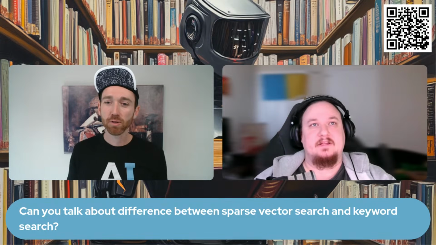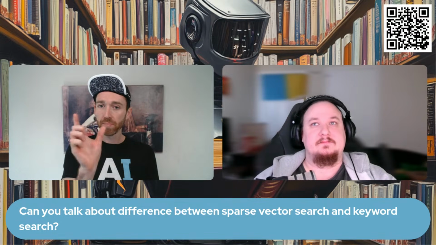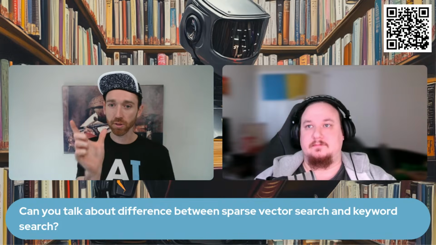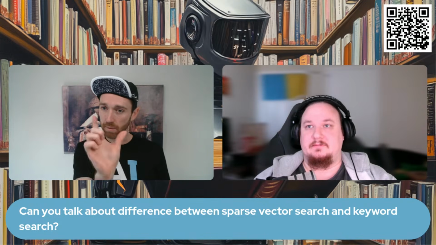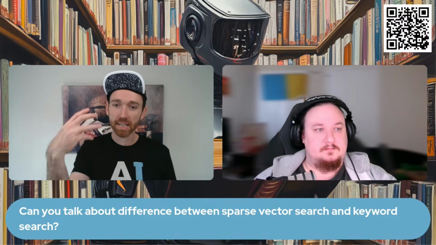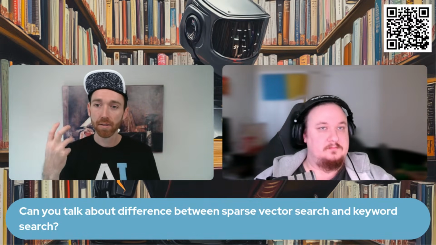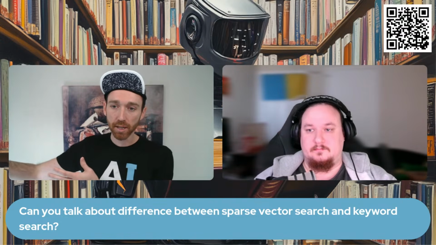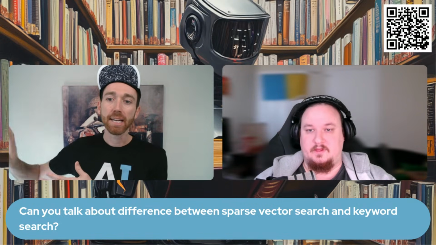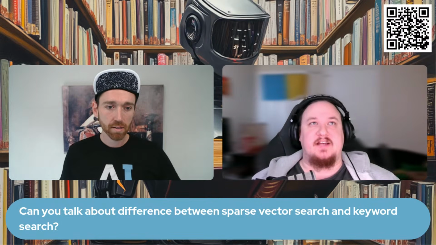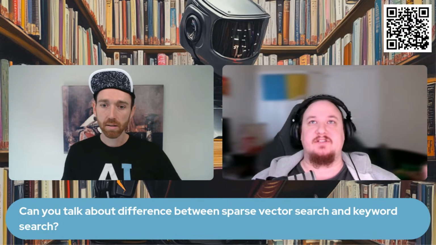And so we have this dense vector retrieval, that's the embedding model, and then we've got the sparse vector search, that's the TF-IDF BM25 stuff. Is that right? And we're kind of getting a keyword search-like result with that, so we don't have to explicitly do keyword search in addition. Is that right? Yeah. The question is asking about the difference between sparse vector search and keyword search.